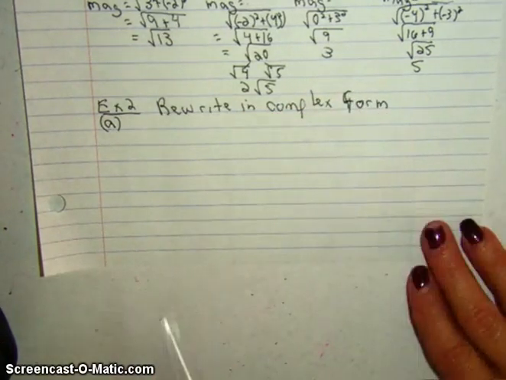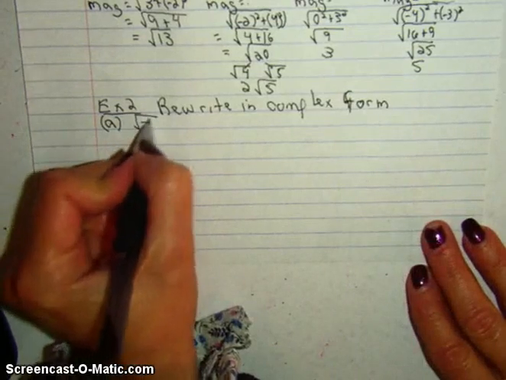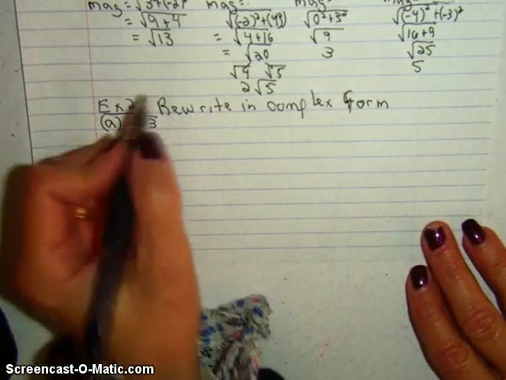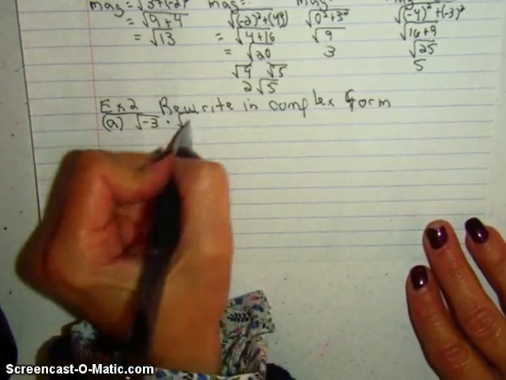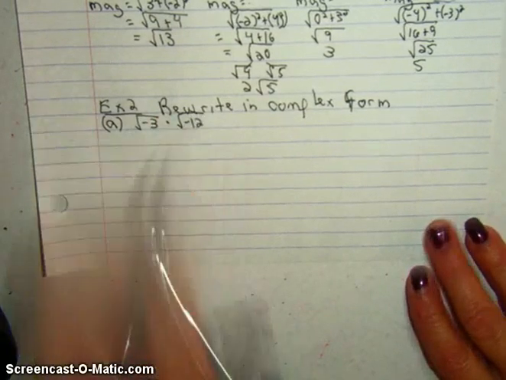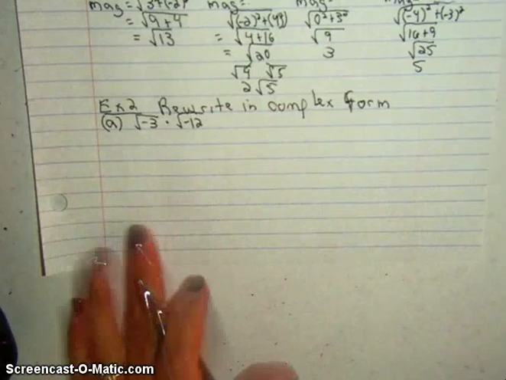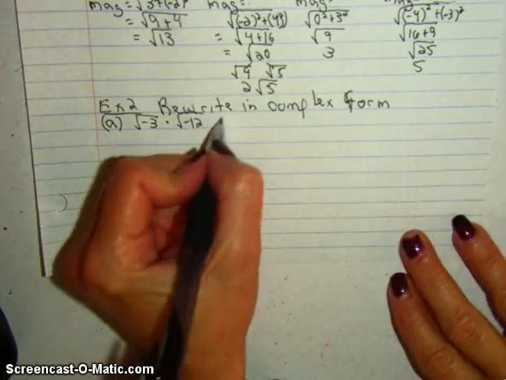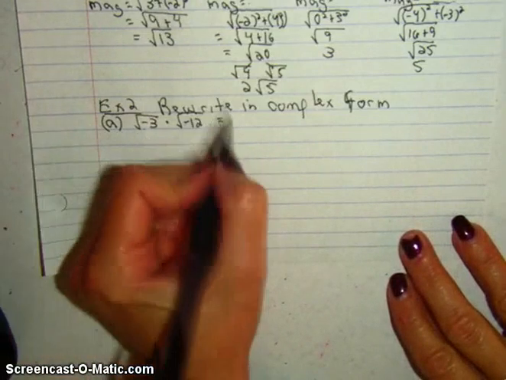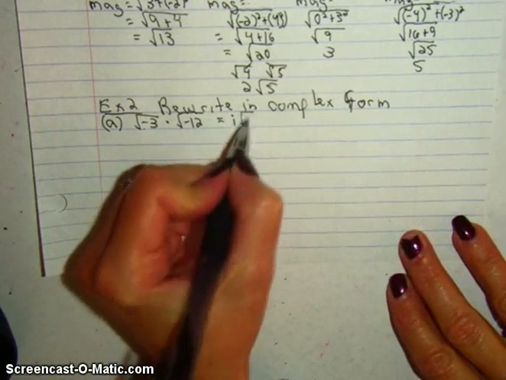Okay. All right. Square root of negative 3 times square root of negative 12. Can we multiply things that are under roots? Yes, we can, but as soon as you have a negative under the root, you must, before you multiply, pull out an i. You have to pull out an i, okay? So the first one, square root of negative 3, we're going to write as i root 3.